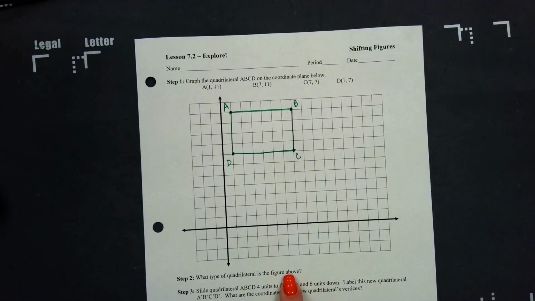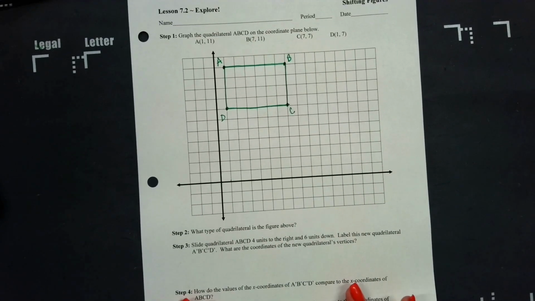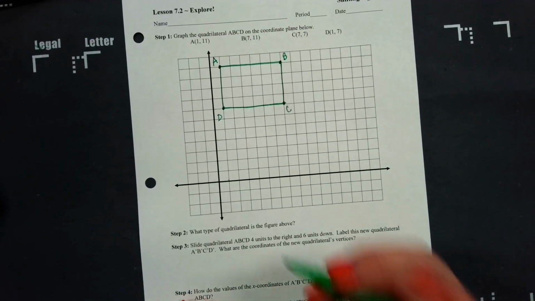What type of quadrilateral is the figure above? Well, what type of quadrilateral is that? Quadrilateral just means four-sided shape. Rectangle.